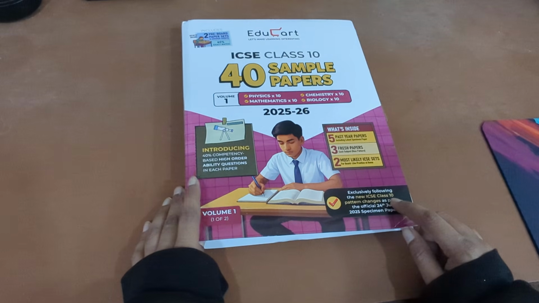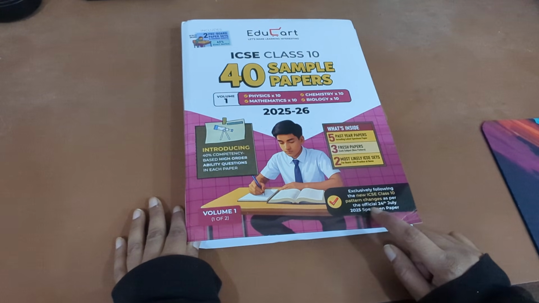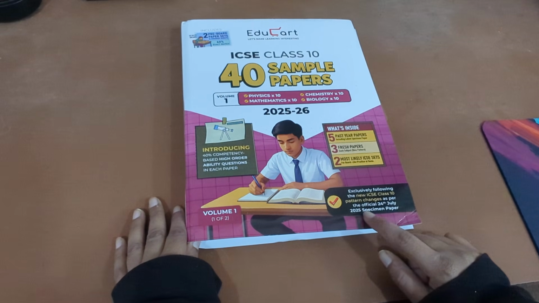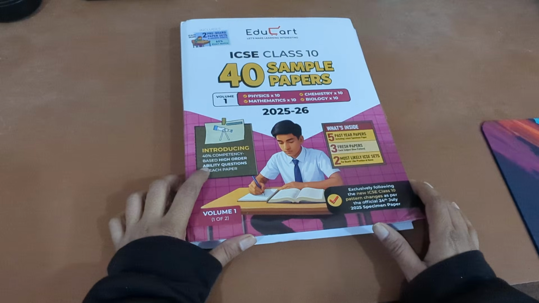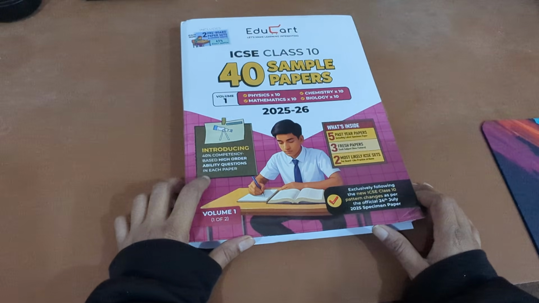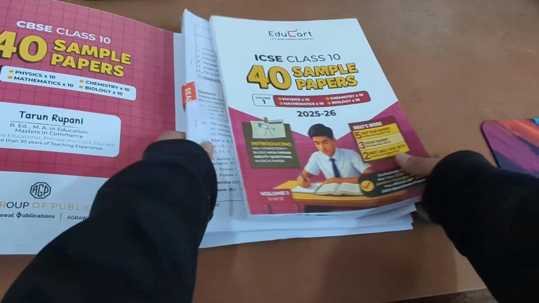This is exclusively following the new ICSE Class 10 pattern changes as per the official 24 July 2025 specimen paper, and introducing 40% competency-based higher-order ability questions in each paper. Okay, so let's see what all is there inside.